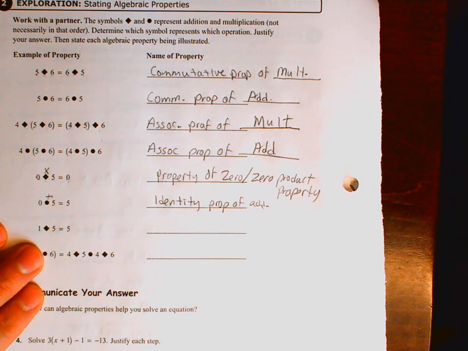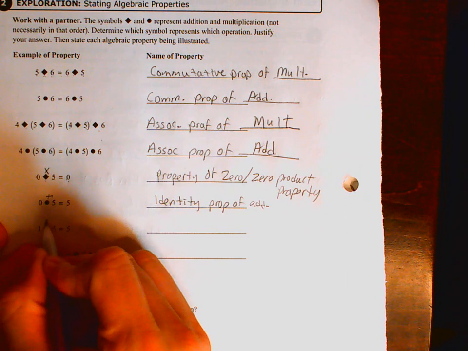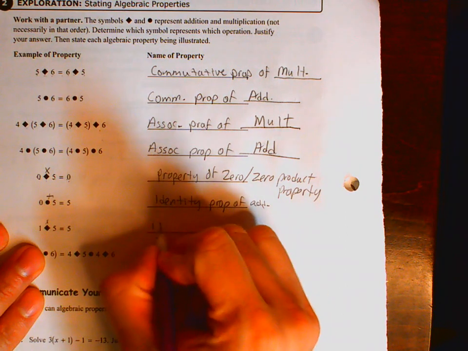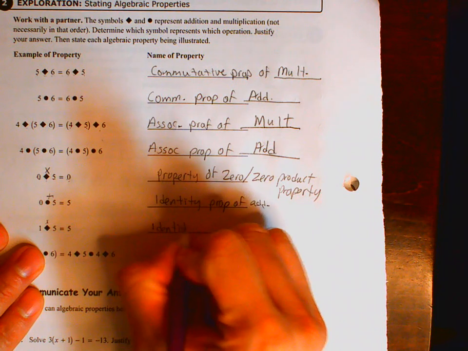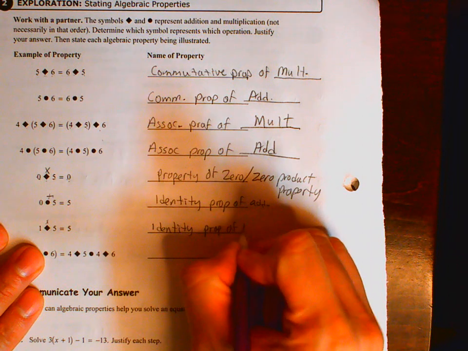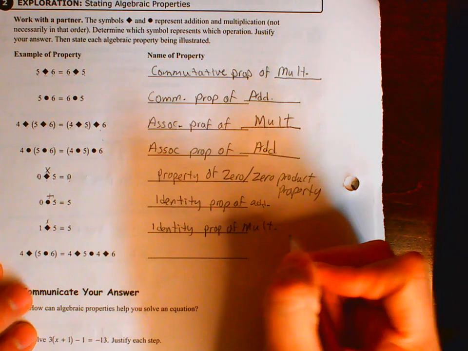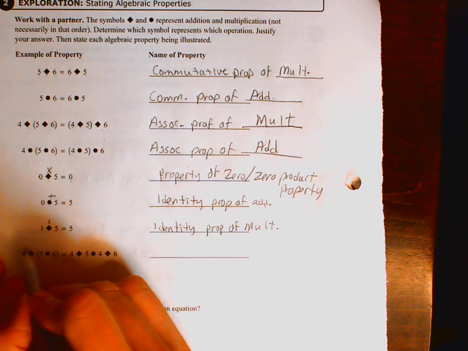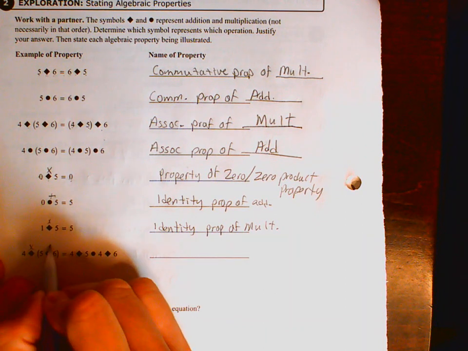Now, on this one, since we know that this is going to be multiplication, a number multiplied by 1, it's itself. So we call that the identity property of multiplication. And for the last part, you notice here that we know that this is multiplication, we know that this is addition.